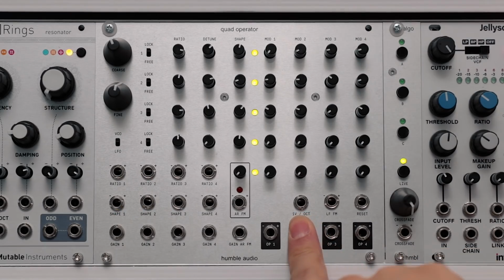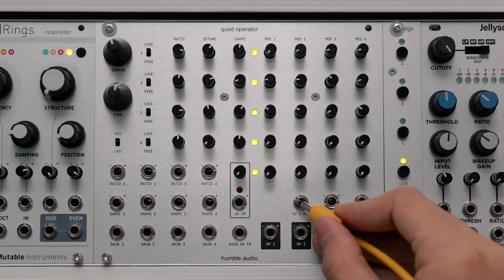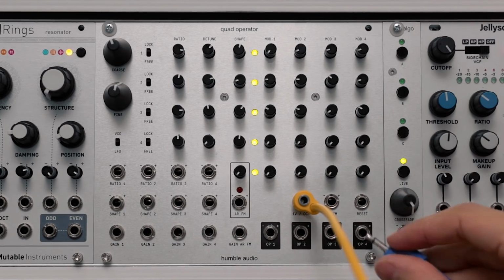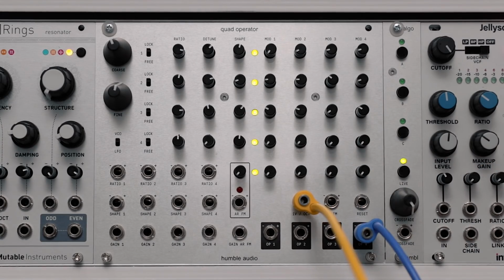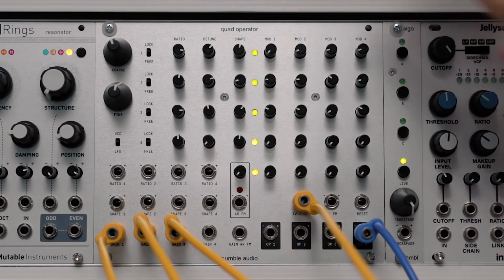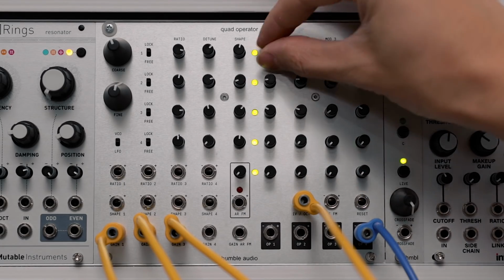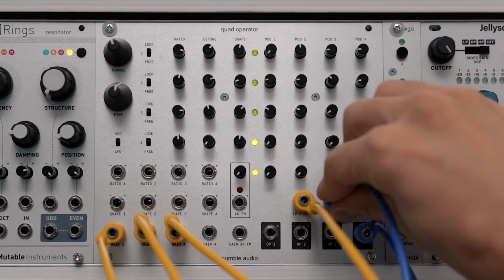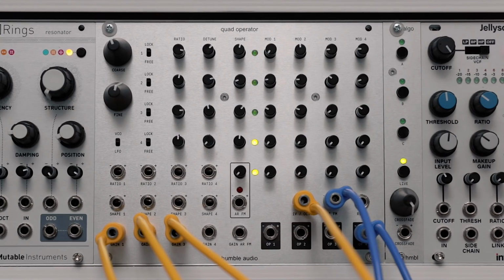Now there's also a volt per octave input and a linear FM input. So if I just patch a little pitch sequence in here, you can hear that. And let's bring back some of our modulation. And linear FM is good for things like vibrato. So if I just add an LFO there, of course you can go wild with it if you want.